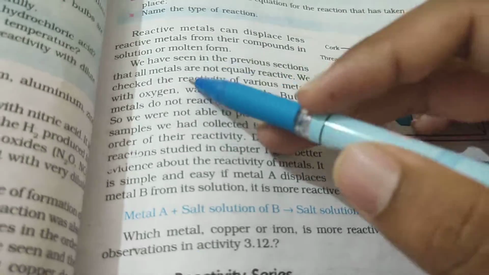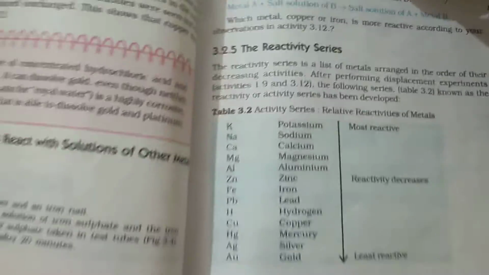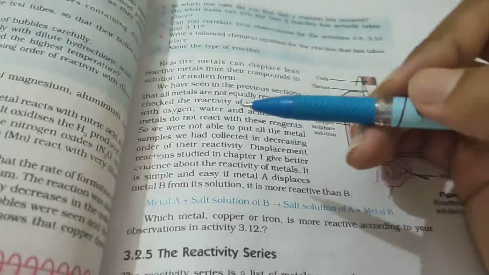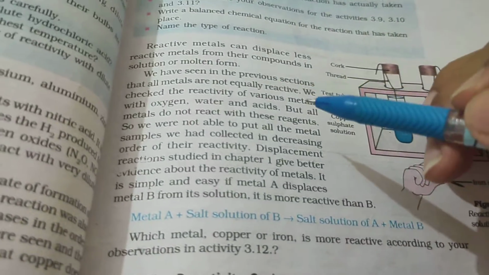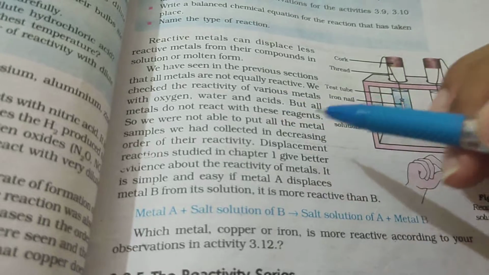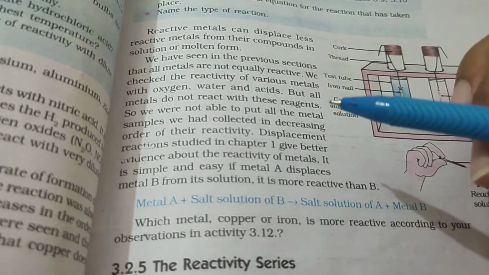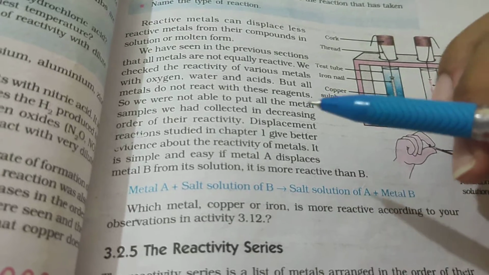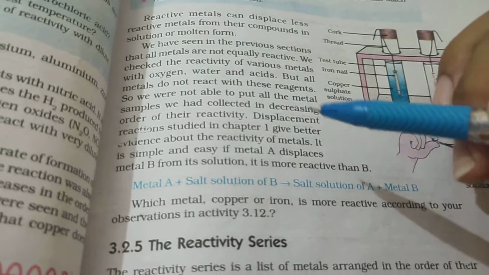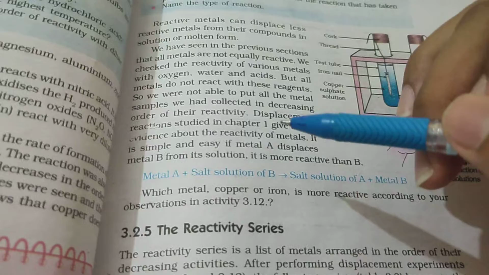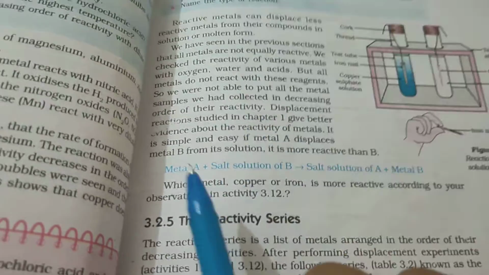We have seen in the previous sections that all metals are not equally reactive, as we can again infer from this table. We checked the reactivity of various metals with oxygen, water and acids, but all metals do not react with these reagents. So we were not able to put all the metal samples we had collected in decreasing order of their reactivity. Displacement reactions studied in chapter 1 give better evidence about the reactivity of metals. It is simple and easy.